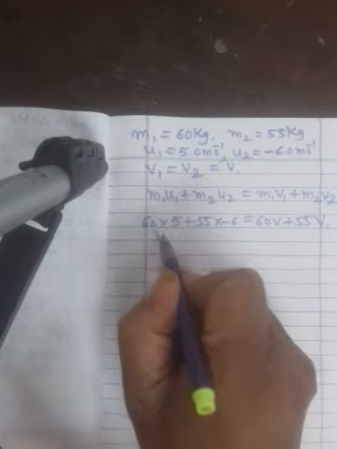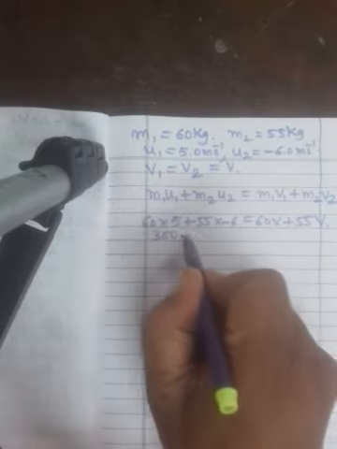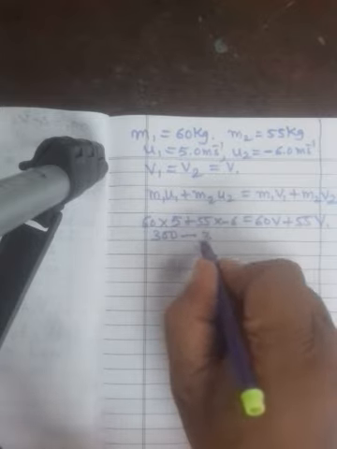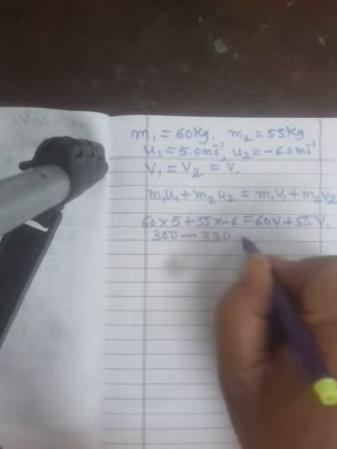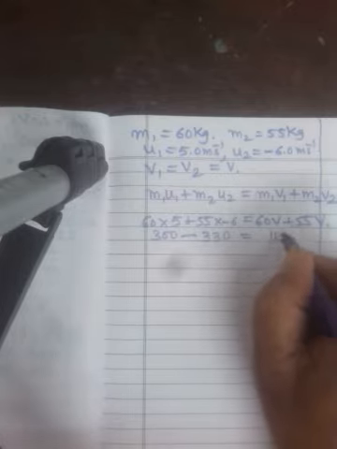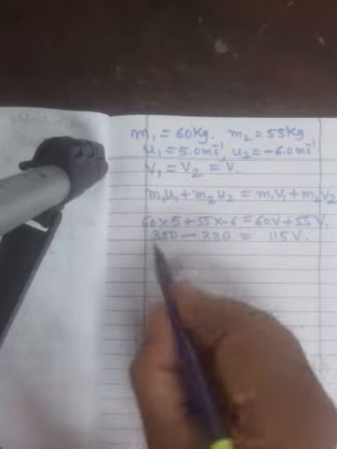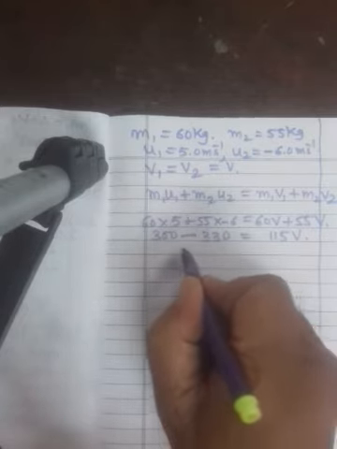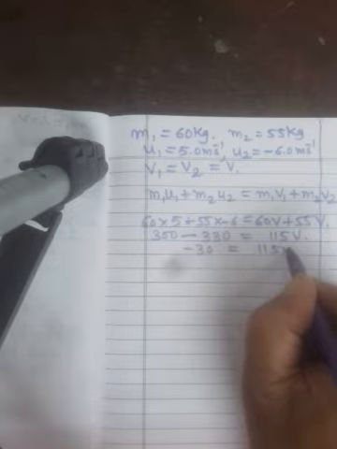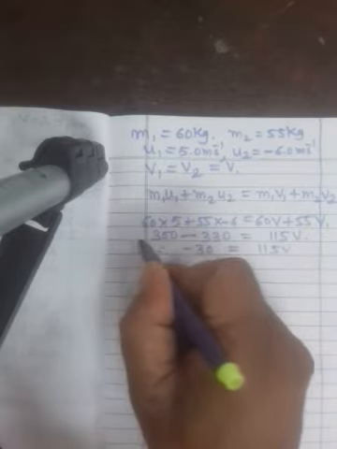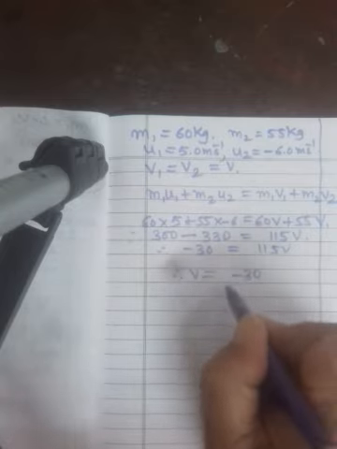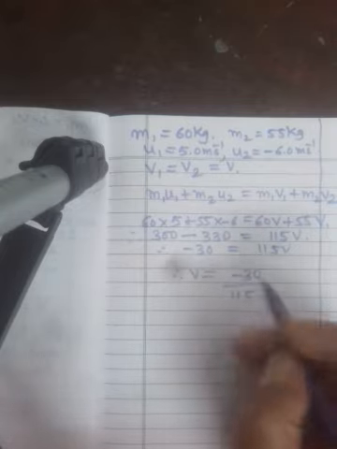60 into 5 is 300, plus into minus is minus. 55 into 6, I think it is 330. 60V plus 55V is 115V. So 300 minus 330 is minus 30, which is equal to 115V. So V is equal to minus 30 upon 115.